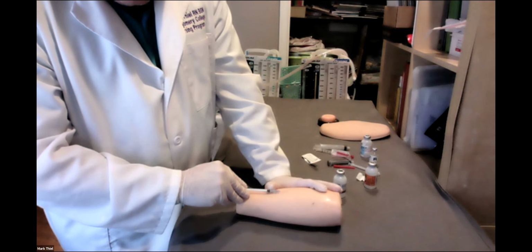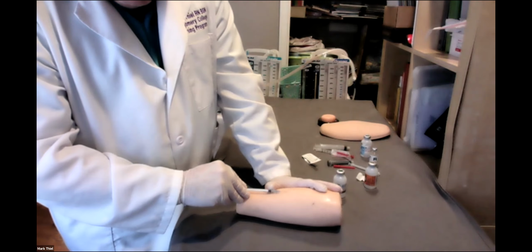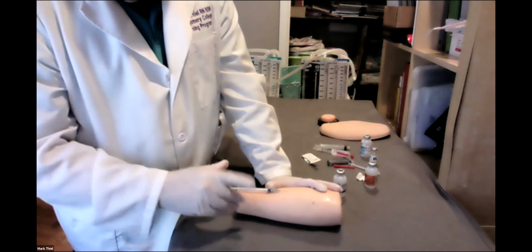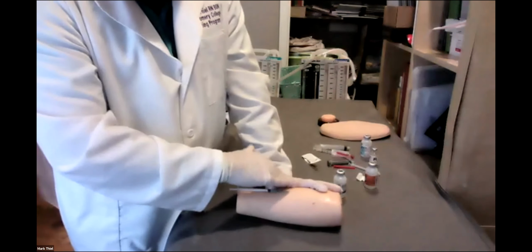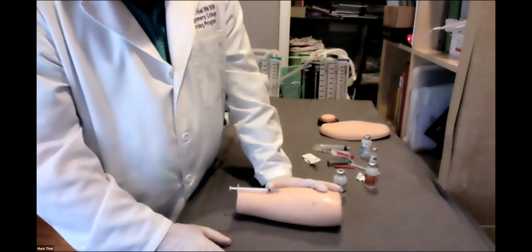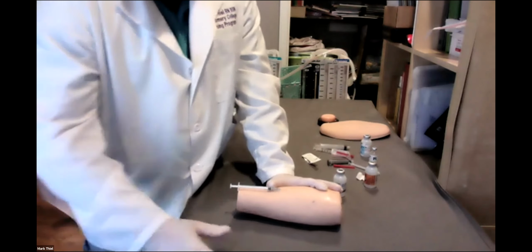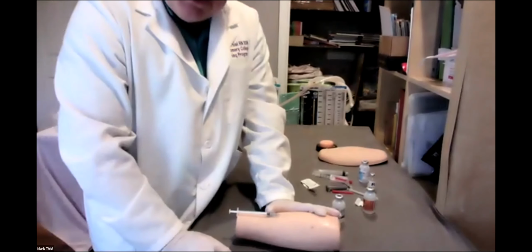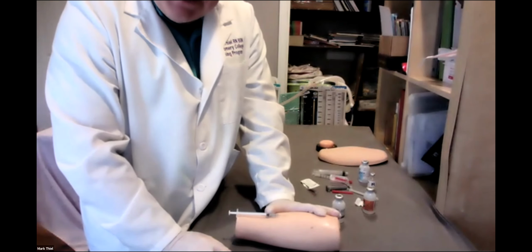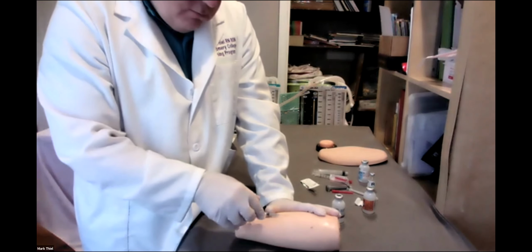Inject very slowly, even though it's 0.1 ml. Slowly. We all know what happens, don't we? It creates a raised area of the skin in a circular pattern called the wheal. W-H-E-A-L creates a wheal.